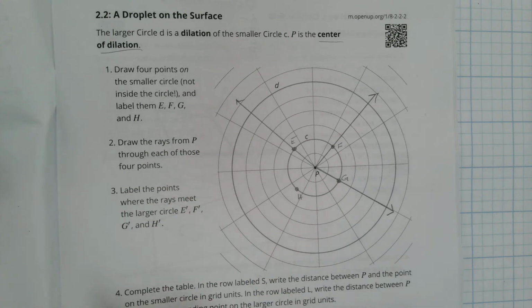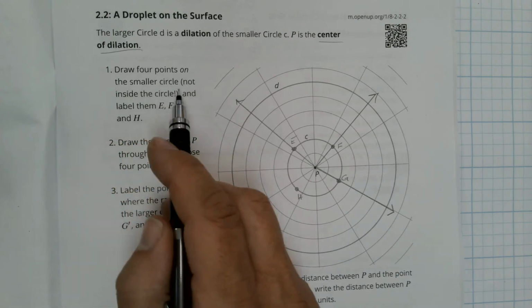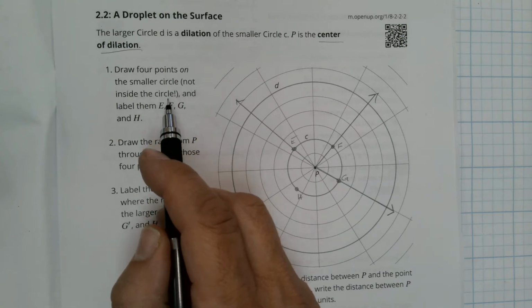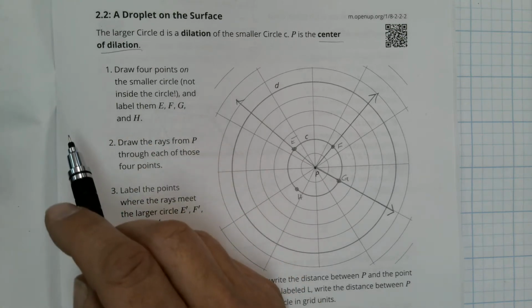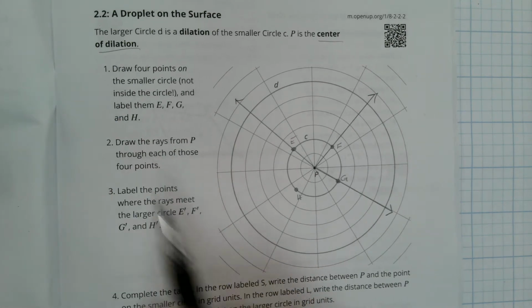We have 3 tasks to perform on this grid. We need to draw 4 points on the smaller circle. Make sure you do not make them inside the circle, but on the circle. And you're going to label them E, F, G, and H. You can look at mine as an example.